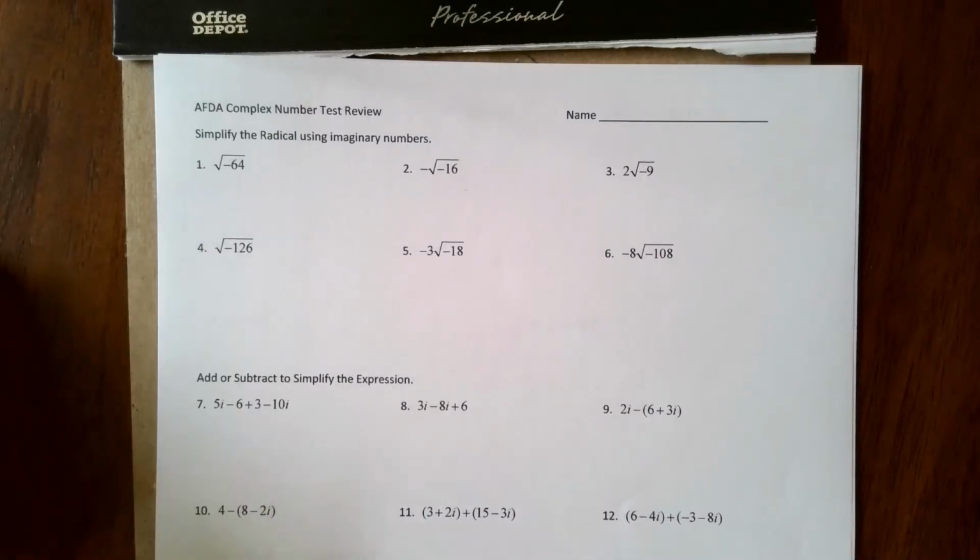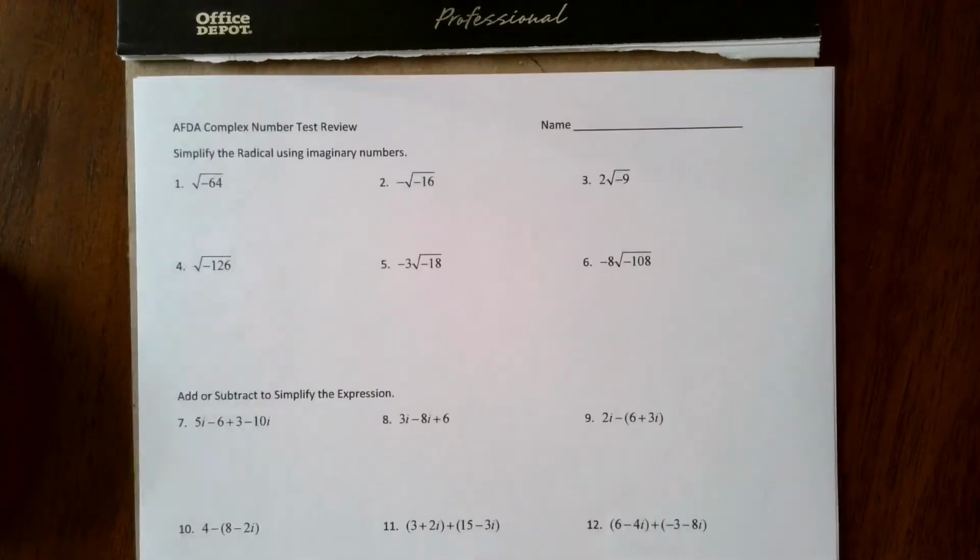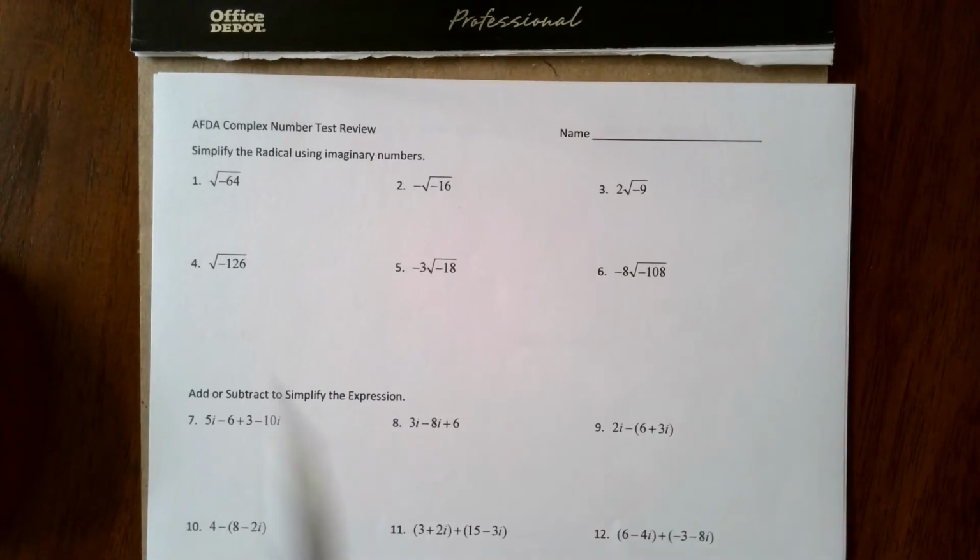Right, guys, we are going to go over the AFDA complex number test review. So the first section is simplifying radicals.